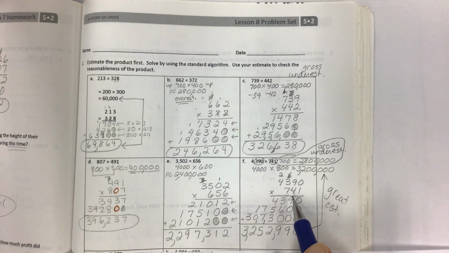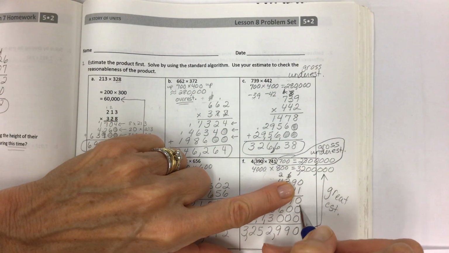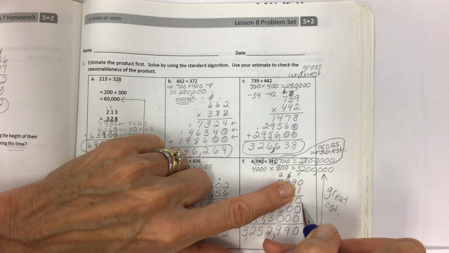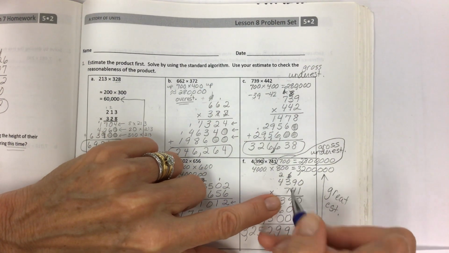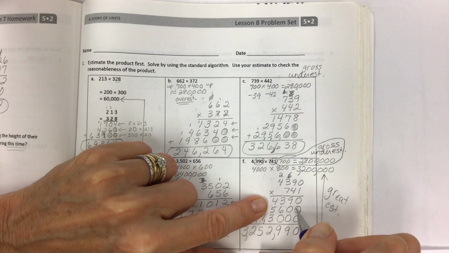4,390 times 741. 1 times 0, 0. This just happens to be a 0 because that's the product for 1 times 0. That's not any special place, it's just the answer. 1 times 9 is 9. 1 times 3 is 3. 1 times 4 is 4. Next line, this is to cover the 1.